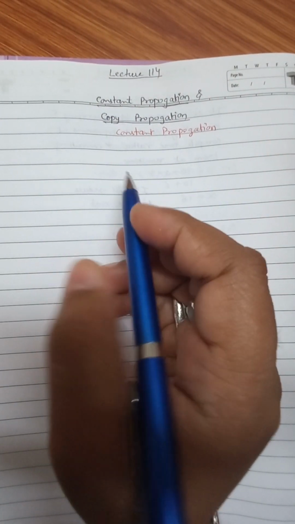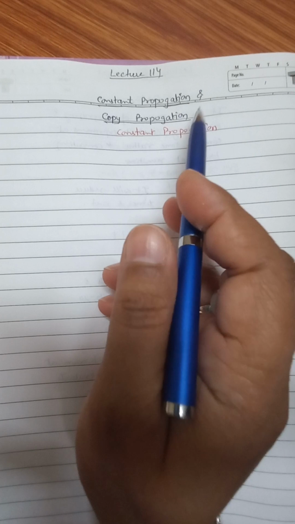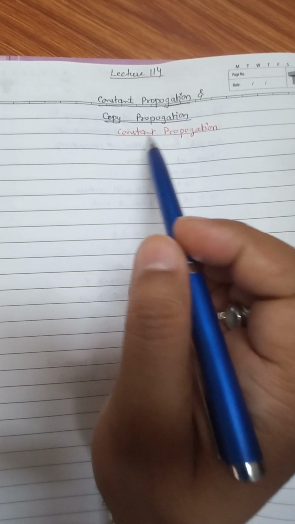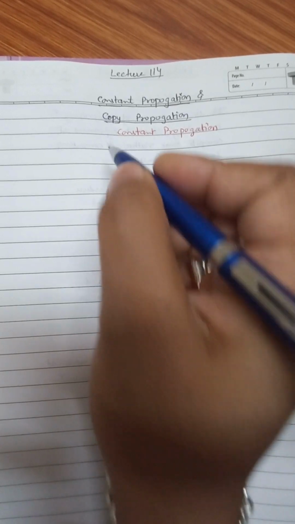In today's lecture, we are going to learn constant propagation and copy propagation in code optimization. So first, we are going to discuss constant propagation. So what is that?